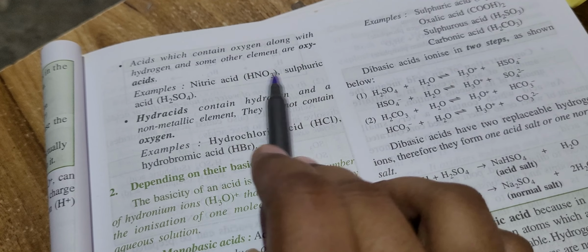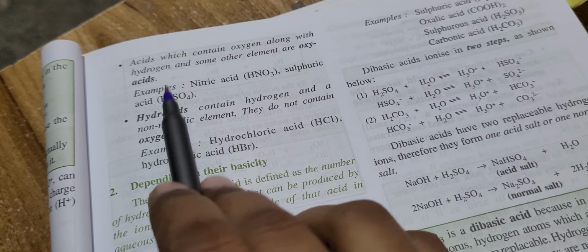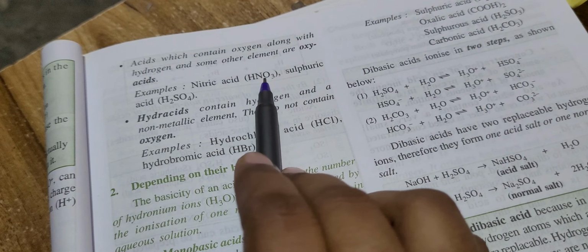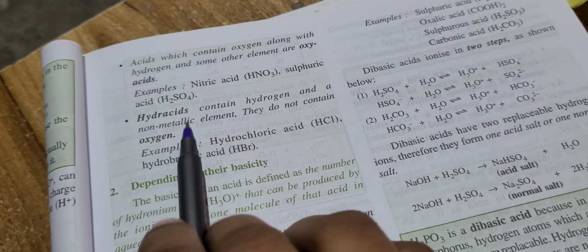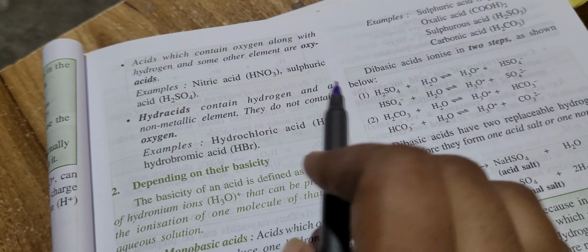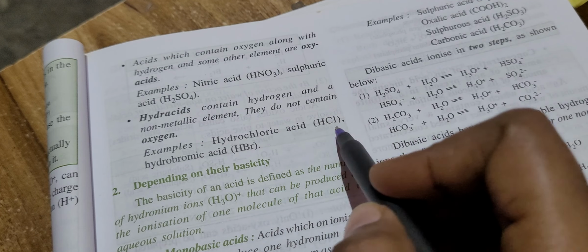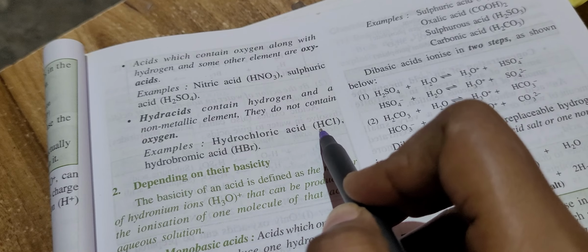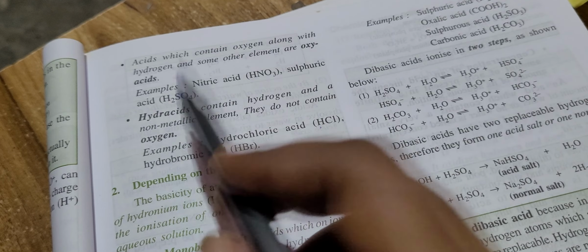For example, nitric acid, H2SO4. What is common in them? Presence of oxygen and hydrogen. In hydroacids you will find hydrogen and a non-metallic element present, but they will not contain oxygen. For example, HCl, HBr. There is hydrogen but there is no oxygen, that means it is a hydroacid.